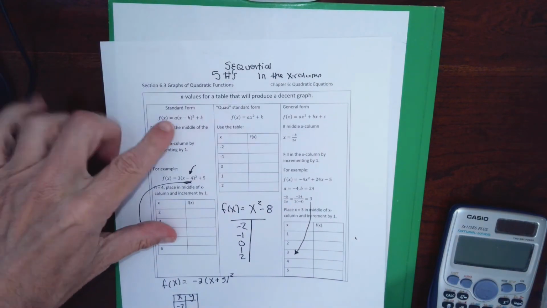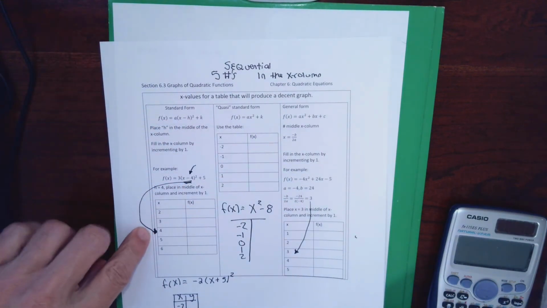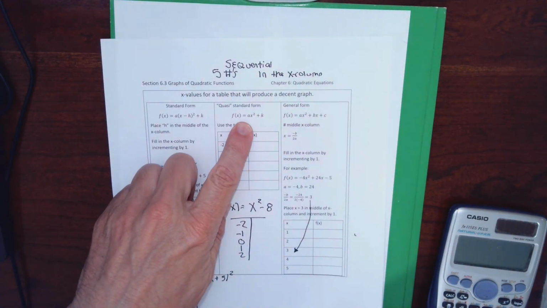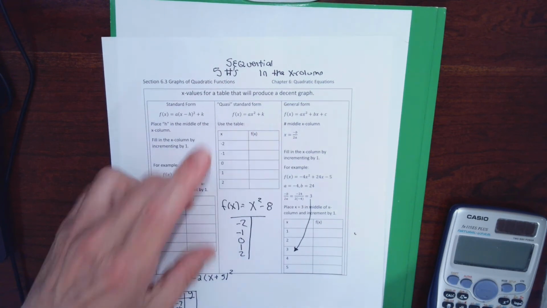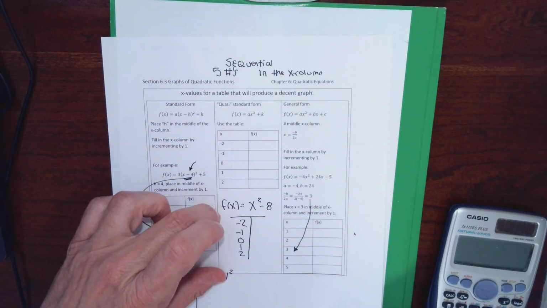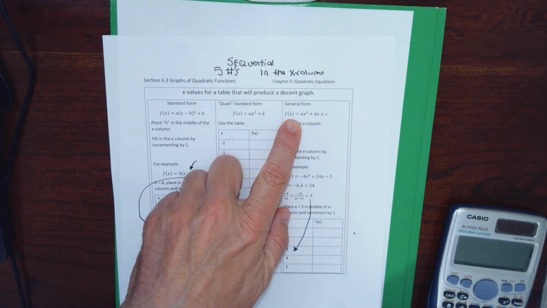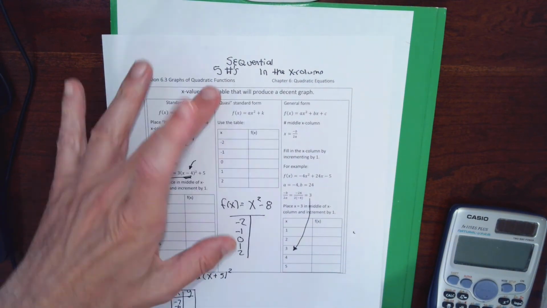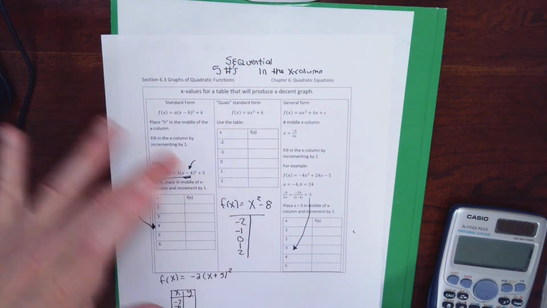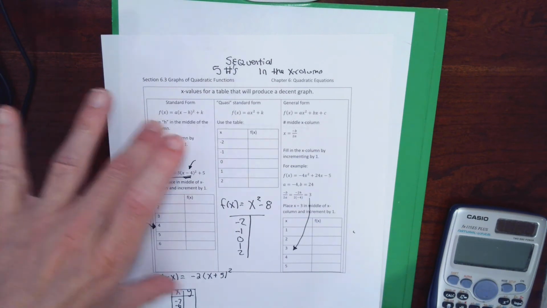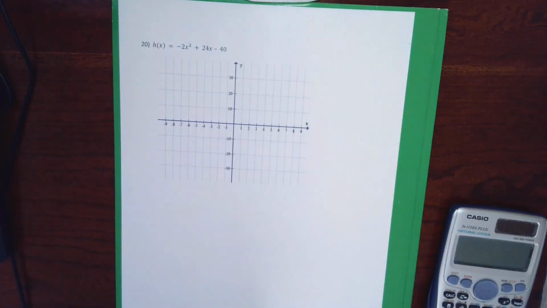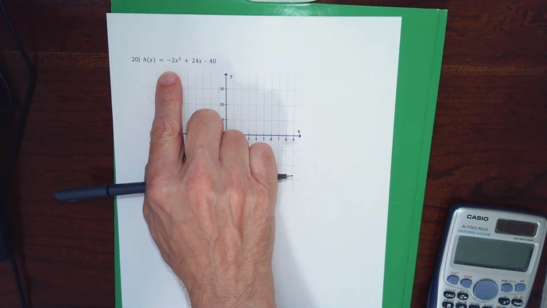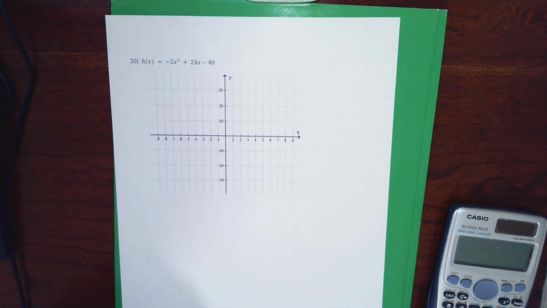If you have a parentheses, you change the sign of the number in the parentheses, shove it in the middle of the x column. If you have no parentheses, but only an x squared and not an x, you use negative 2, negative 1, 0, 1, 2. If you have no parentheses and you have both an x squared and an x term, you use the negative b over 2a. This was on the first video. These were on the first part of this video, and this is what we're doing now. This is written in general form because there's both an x squared and an x. It's going to be upside down. The vertex is going to be a maximum point when you get negatives in front of the square term.